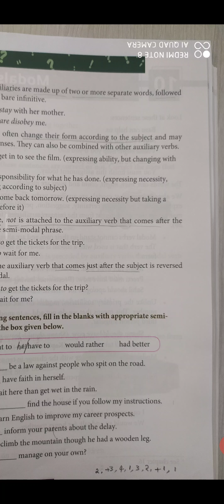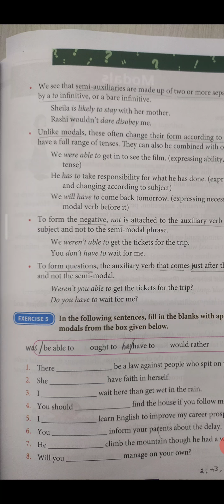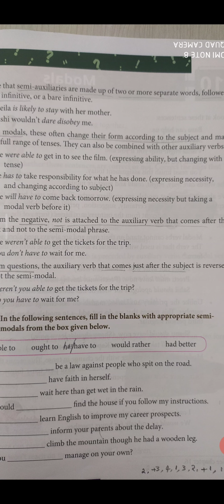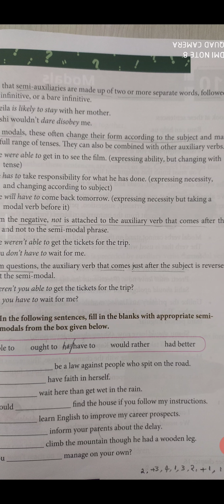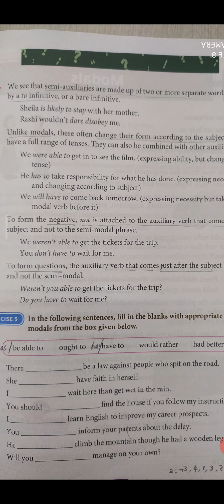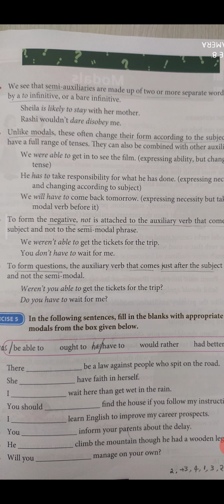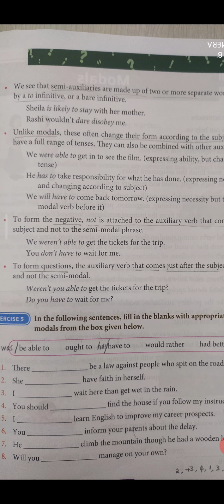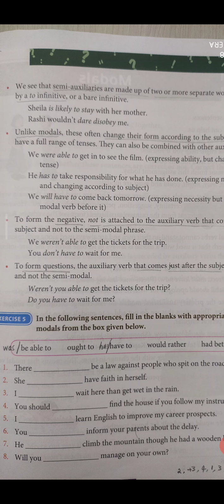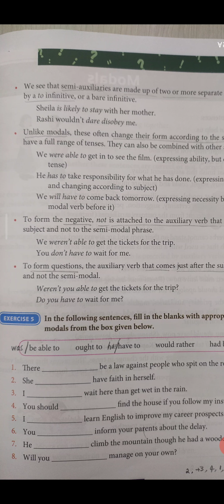Those pluses are written here. Before be able to, was is written, and for have to, I have written has. So count those ones, they are the answers. So the first answer, I have written 2. It means the second one is ought to. There ought to be a law. So I have given the answer already, but you do it yourself online.